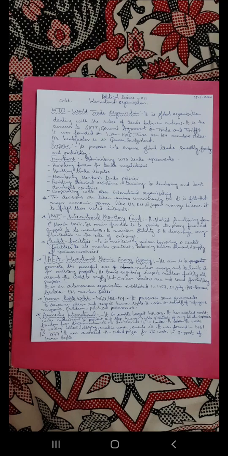Then monitoring members trade policies, the policies of the member countries, they are also supervised, checked, monitored from time to time. Then providing technical assistance and training, especially to developing and least developed countries. So that works in this direction also. And besides them, cooperating with other international organizations. So these are some of the main functions of WTO.